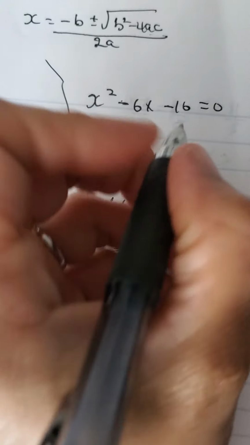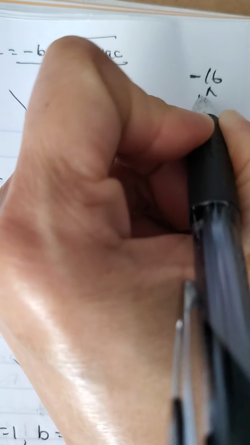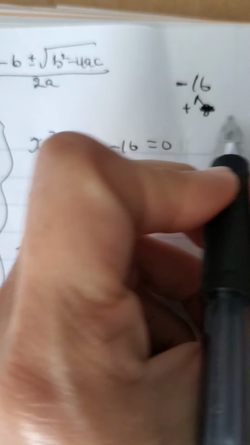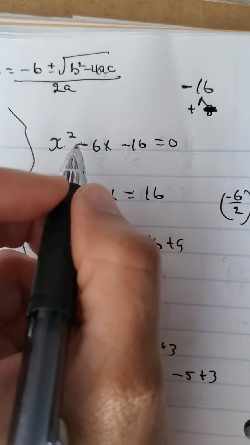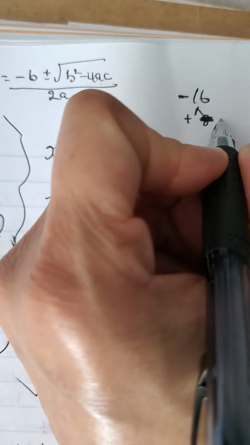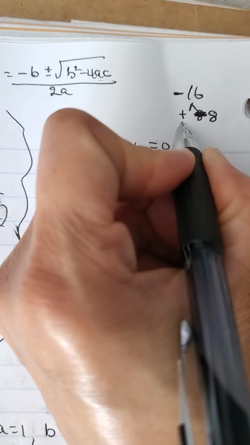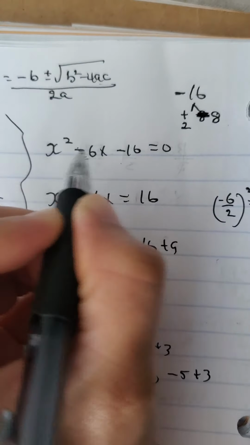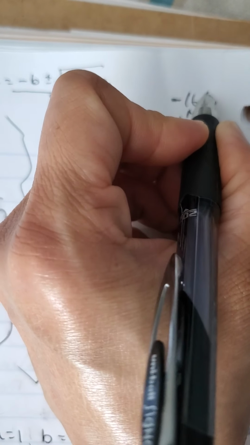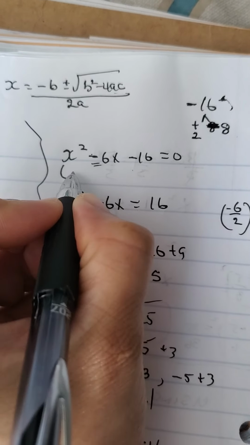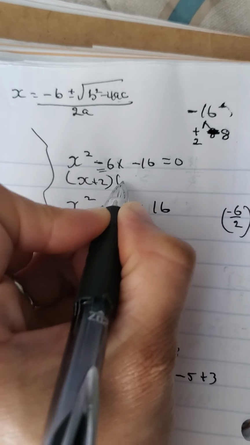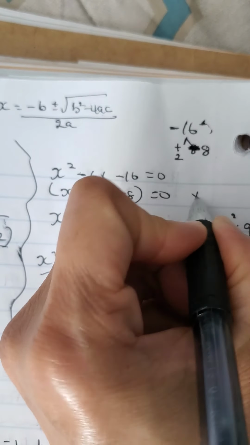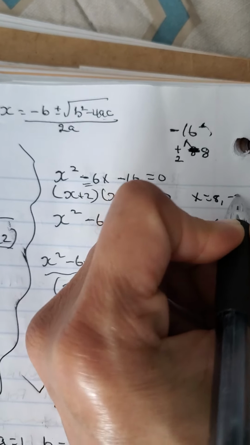Let's just backtrack. I have negative 16, so I know I have to have a plus and minus factor to get my middle term. I have to perform a subtraction to get my middle term. And the bigger factor will take the sign of the middle term, which is negative 8 and positive 2. Because if I subtract a positive 2 and negative 8, I'll get negative 6. But if I multiply them, I'll get negative 16. And my two factors would be x plus 2 and x minus 8 equals 0. And if I was to solve for them, I'll get x equal 8 and negative 2.